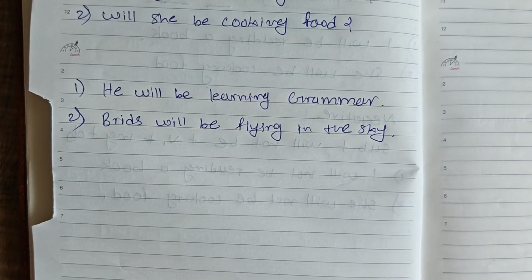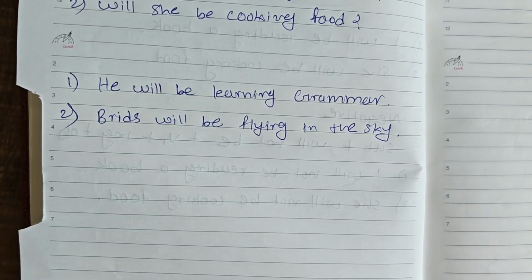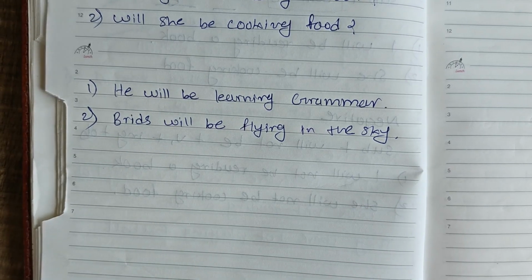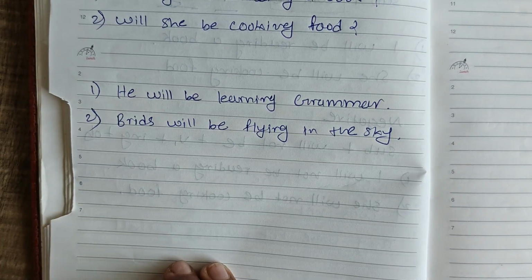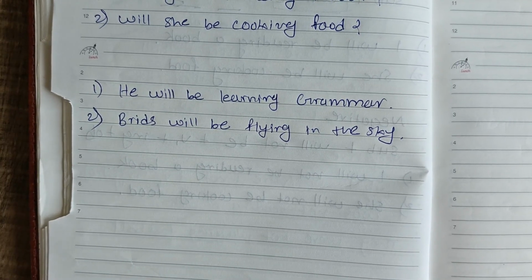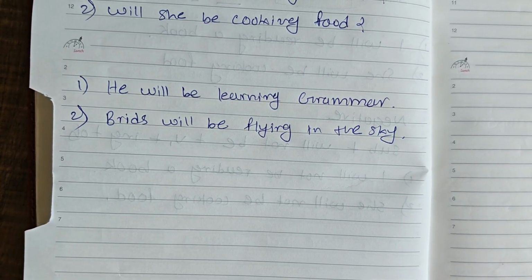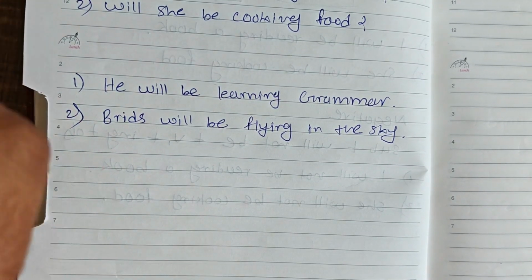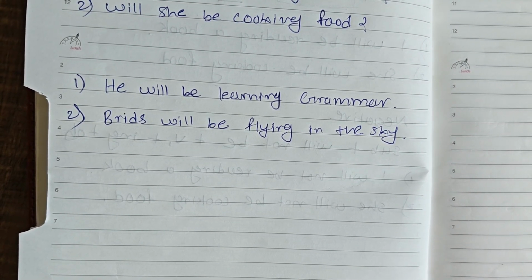Okay friends, we have just completed today's session. We have completed all continuous tenses: present continuous, past continuous, and future continuous tense. Now what you have to do is pick up one or a few examples and try to convert them into the three forms of continuous tenses.